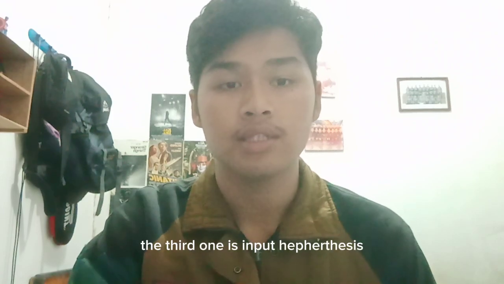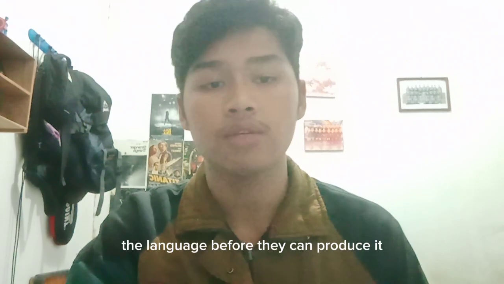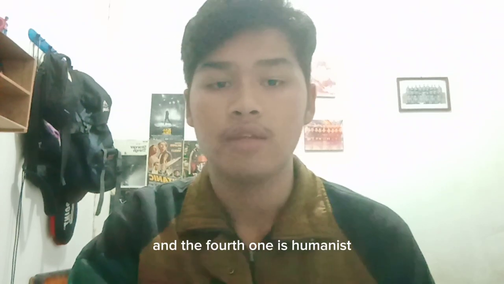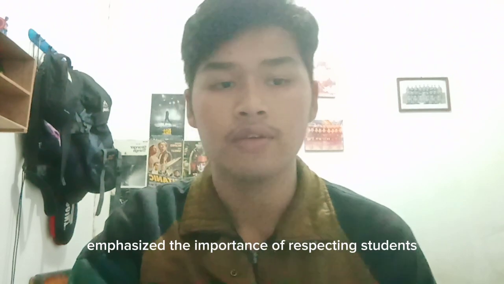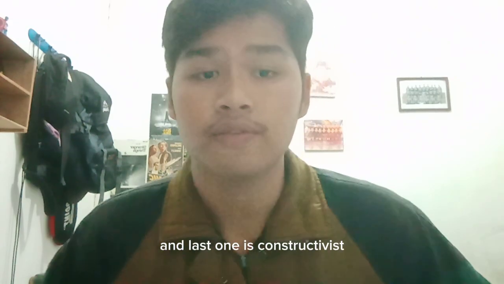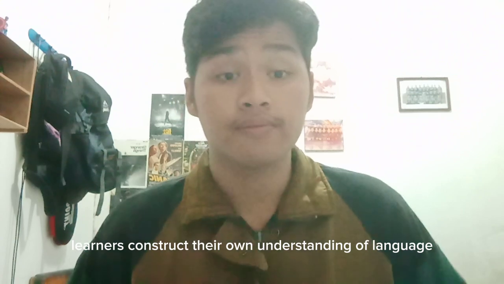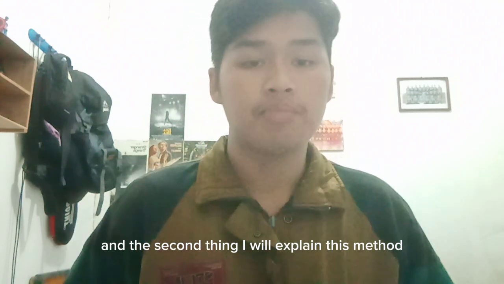The third one is input hypothesis. Learners need to express the language before they can produce it. And the fourth one is humanist. Emphasize the importance of respecting students' emotion and experience. And last one is constructivist. Learners construct their own understanding of language. And the second thing I will explain is method.